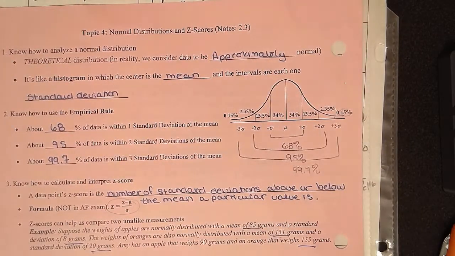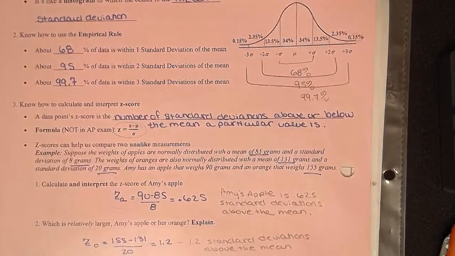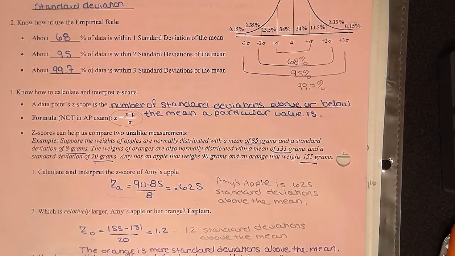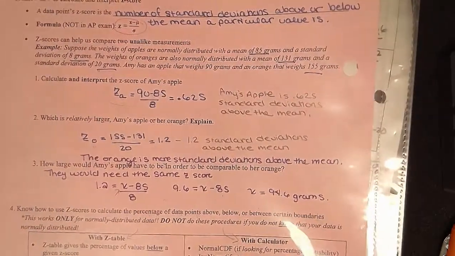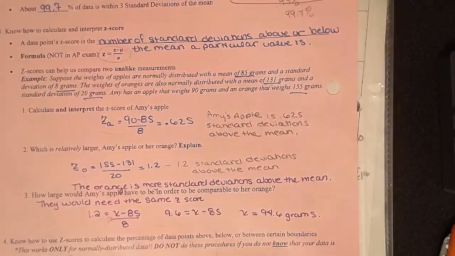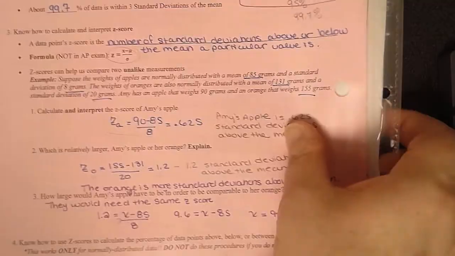Okay? Now, understand and be able to explain what a z-score is. It's the number of standard deviations above or below the mean, and you are required to know how to calculate that. You will not be given that formula at all, and you're going to have to solve for standard deviation, possibly compare two things. So this is an excellent example when we're talking about apples and oranges, which is kind of funny because we're comparing two things that are not alike.